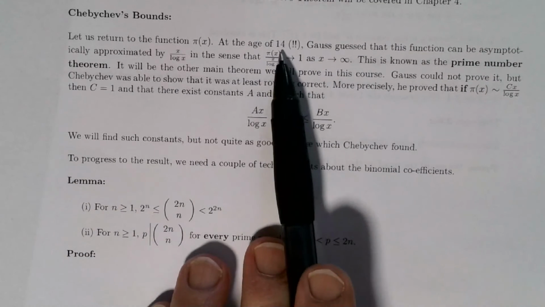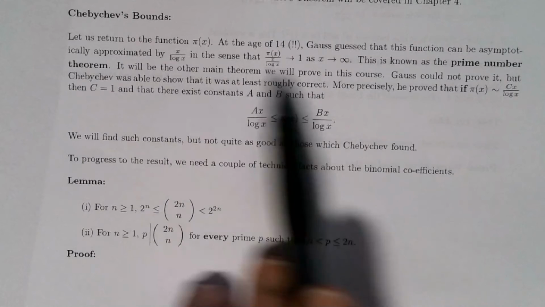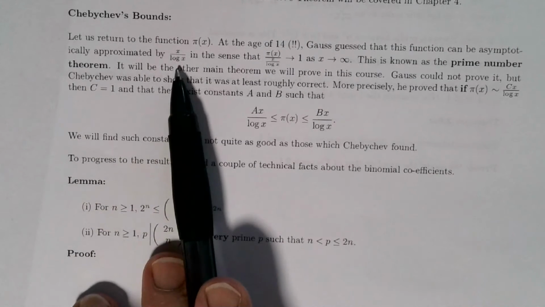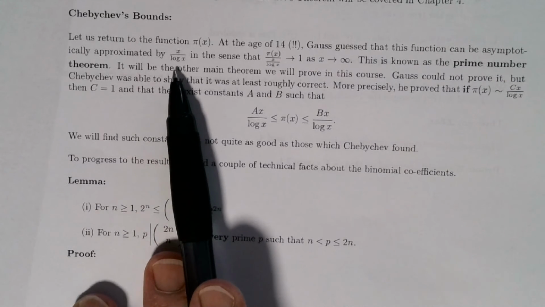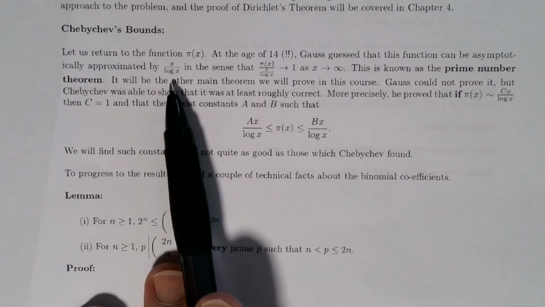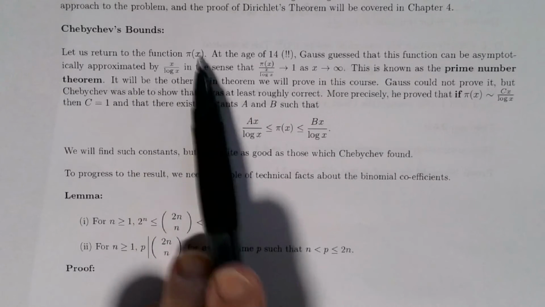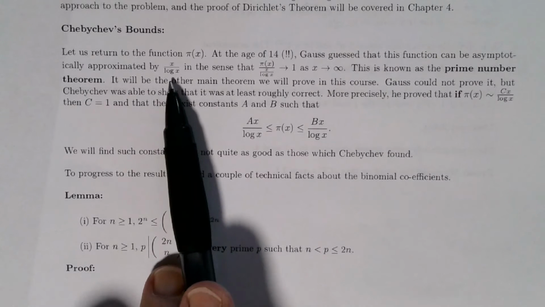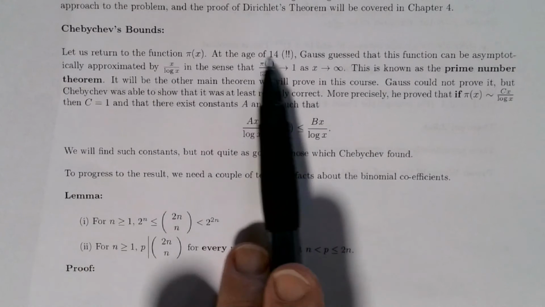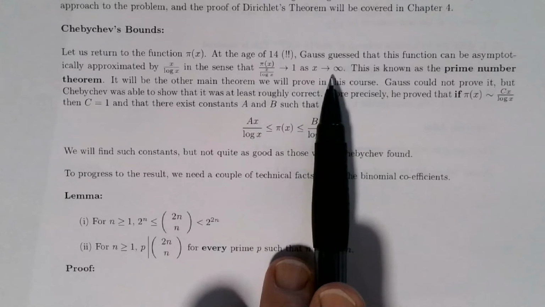So at the age of 14, heaven spare us, Gauss guessed that this function pi of x can be asymptotically approximated by x on log x. This is log to the base e. Well, nowadays I think most 14-year-olds have not met logarithms to the base e, but Gauss not only had met them, but he also guessed that the number of primes less or equal to x was roughly in the ballpark of x on log x. Now, what do we mean by asymptotically approximated by? Well, we mean that if I take pi of x divided by x on log x, then this goes to 1 as x goes to infinity.